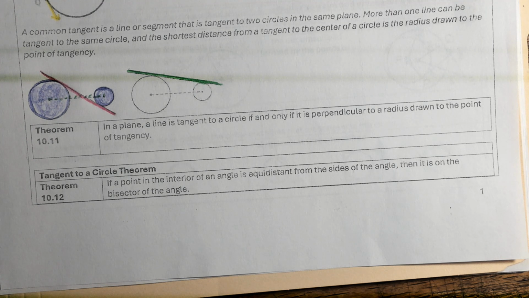All right, and then 10.11 at the bottom, tangent to a circle theorem. If a point in the interior of an angle is equidistant from the sides of the angle, then it is on a bisector of the angle. Just like we saw before.